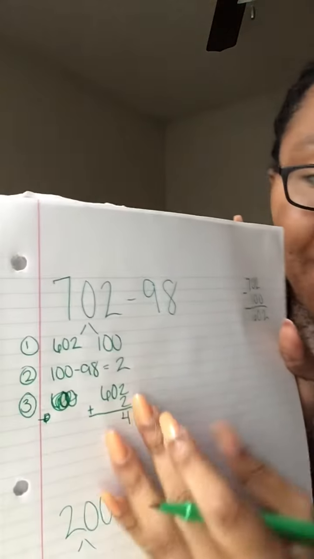And after that, you just drop down that 0 and drop down that 6. And then our answer would be 604. That's our answer. So 702 minus 98 equals 604.